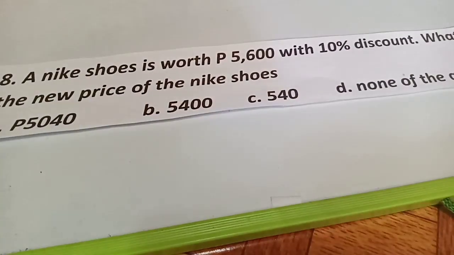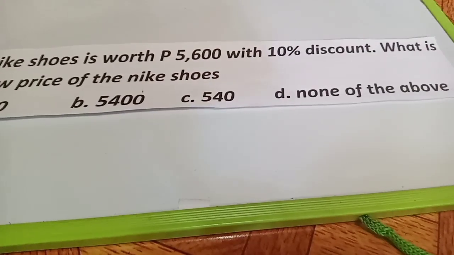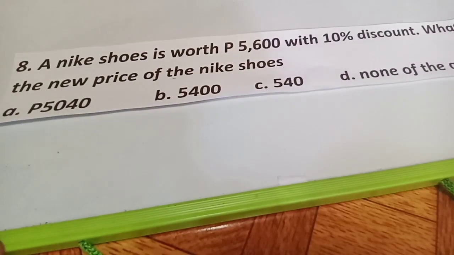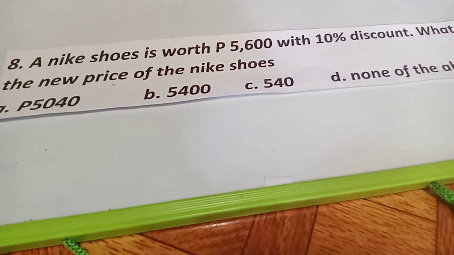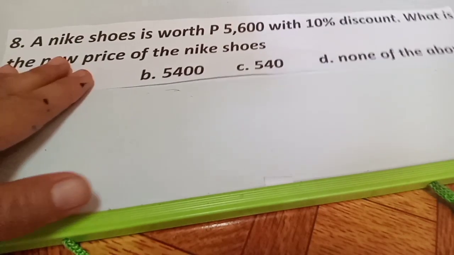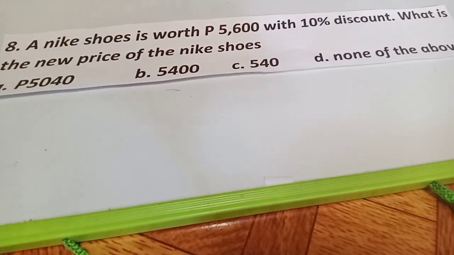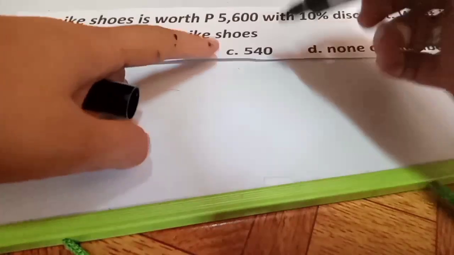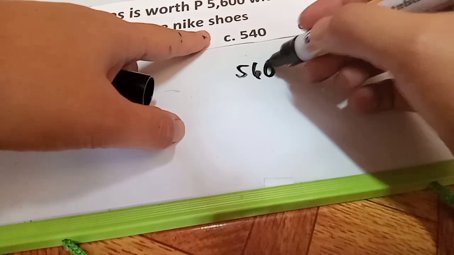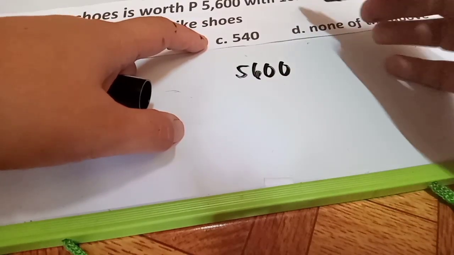A Nike shoes is worth 5,600 with 10% discount. What is the new price of the Nike shoes? So, the Nike shoes at present is 5,600. We know that this is 5,600 with a 10% discount.